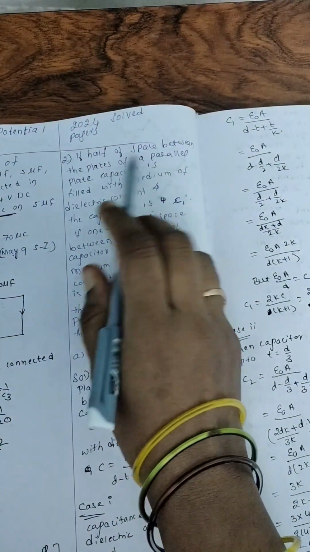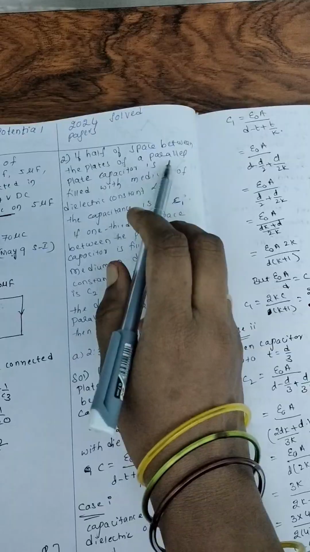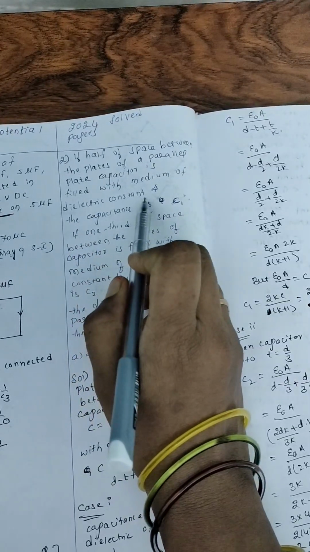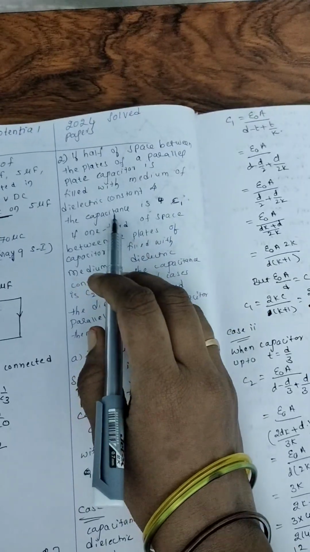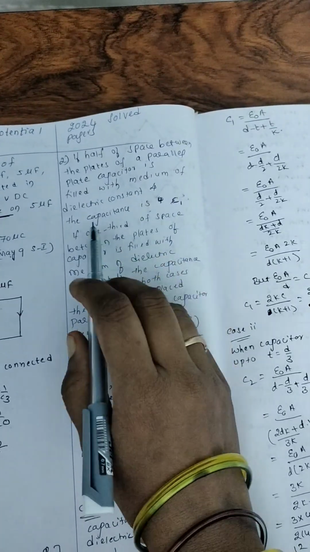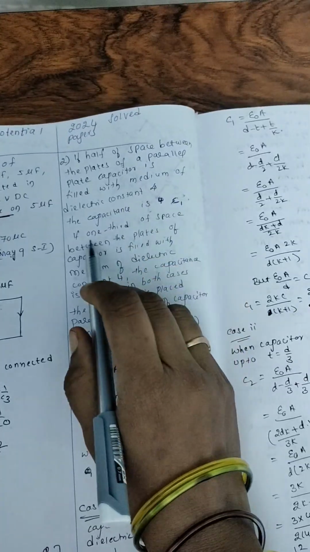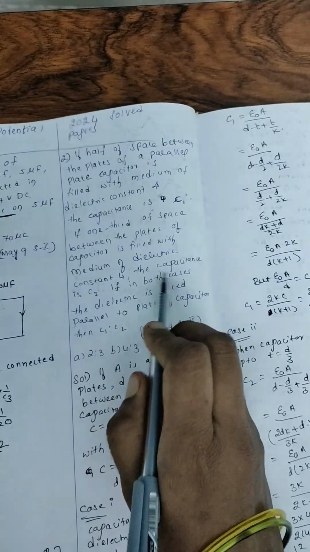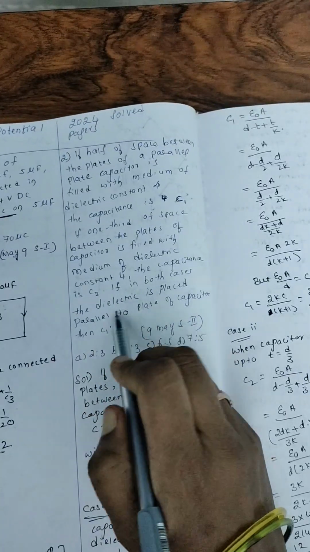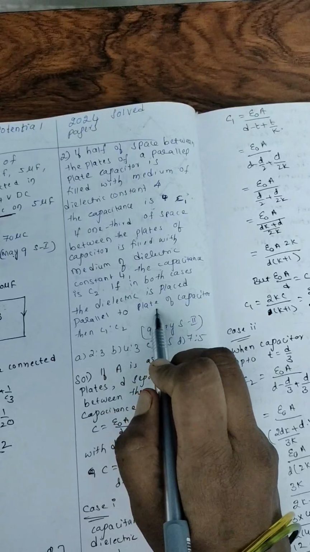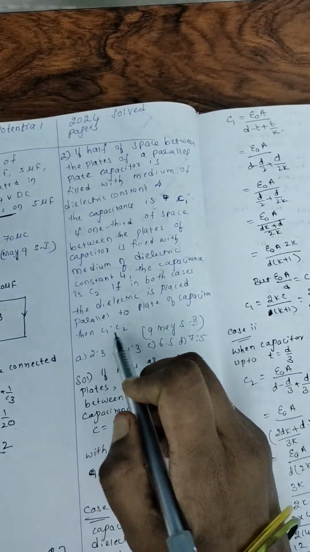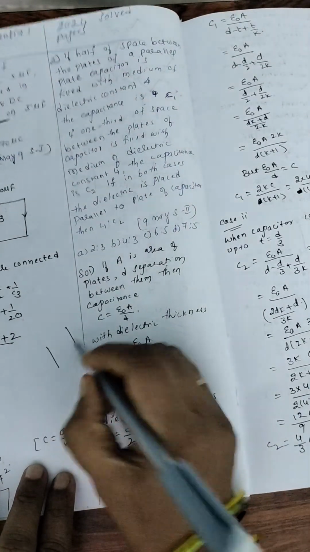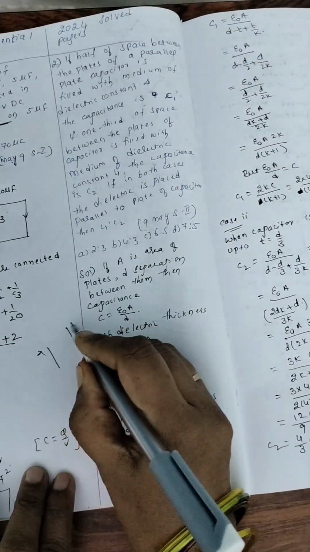Half of the space between the plates of a parallel plate capacitor is filled with a medium of dielectric constant 4, and the capacitance is C1. If 1/3 of the space between the plates is filled with the medium of dielectric constant 4, the capacitance is C2. If in both cases the dielectric is placed parallel to the plates of the capacitor, then C1 is to C2. He took a parallel plate capacitor, right?